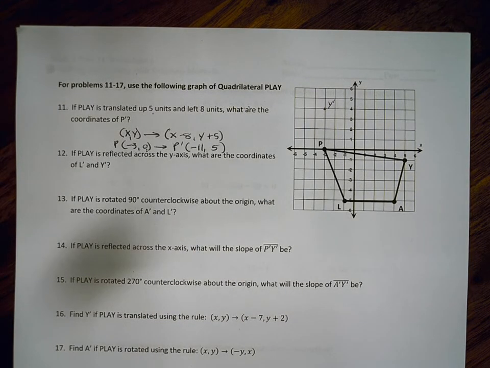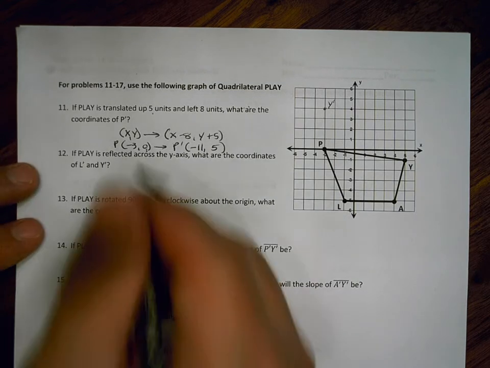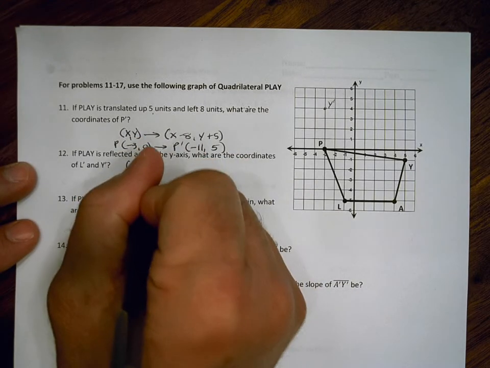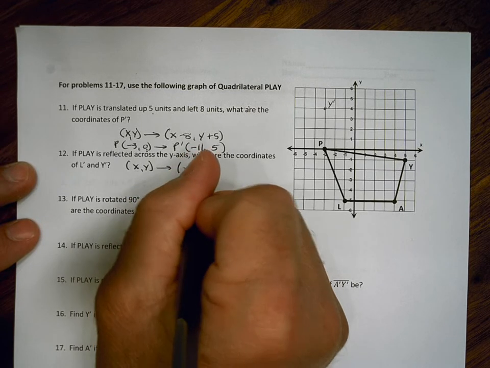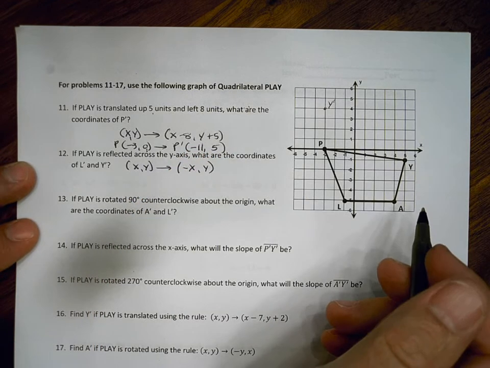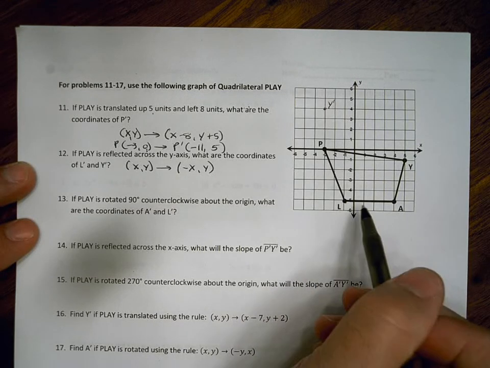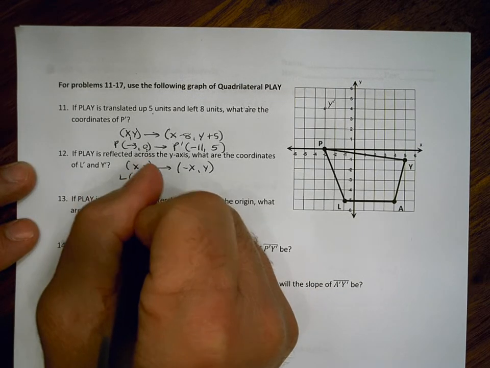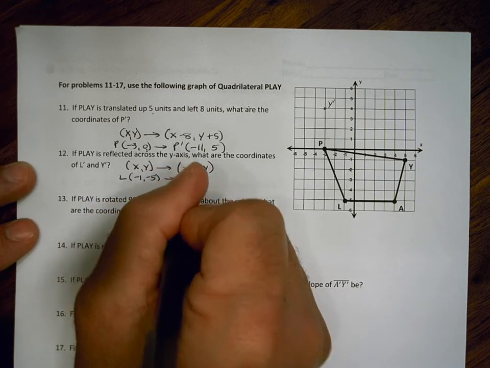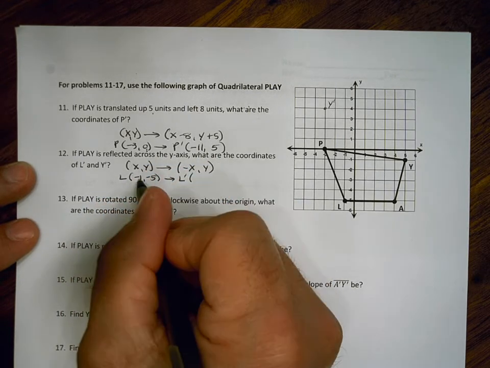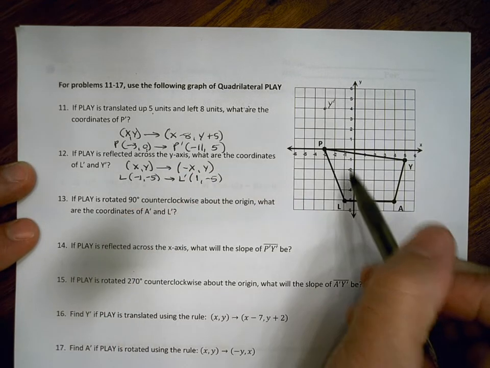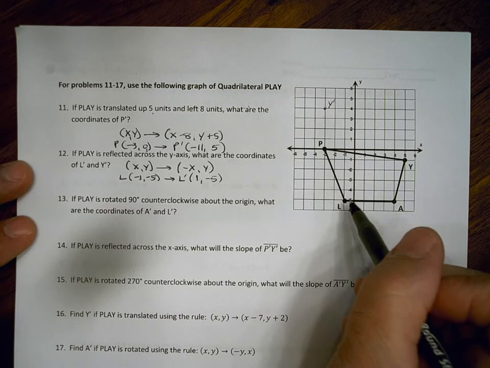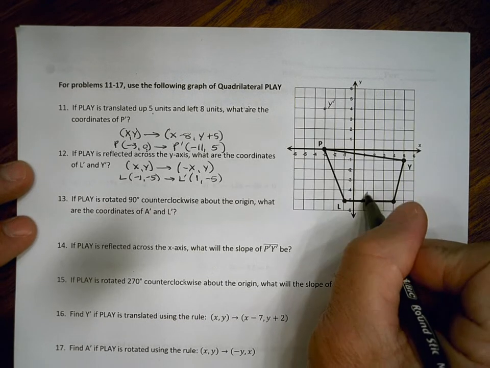If PLAY is reflected across the y-axis, what are the coordinates of L prime and Y prime? Okay, so remember, reflecting over the y-axis, your x becomes the opposite and your y stays the same. So let's see. L is at -1, -5. So L prime should be at the opposite of -1, so +1, -5. And you could see that we're reflecting across the y-axis, so your L prime would be right there.